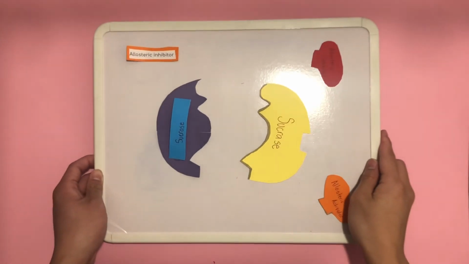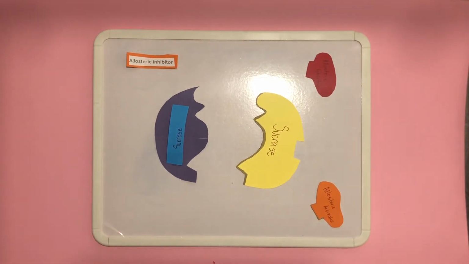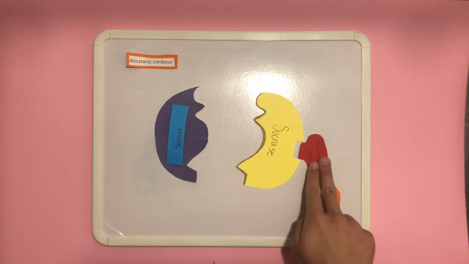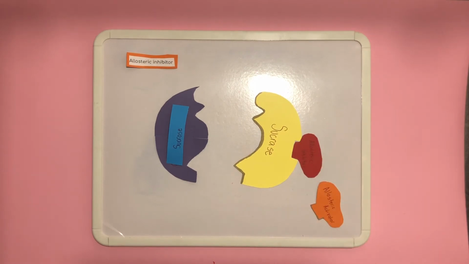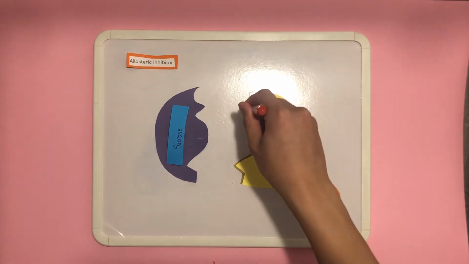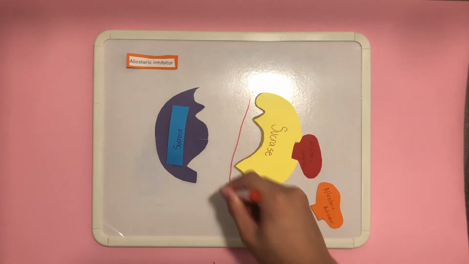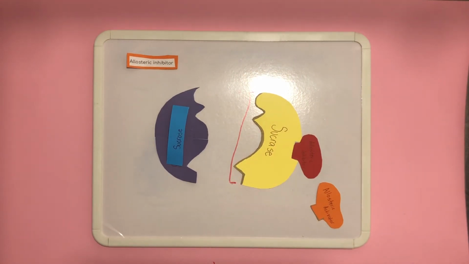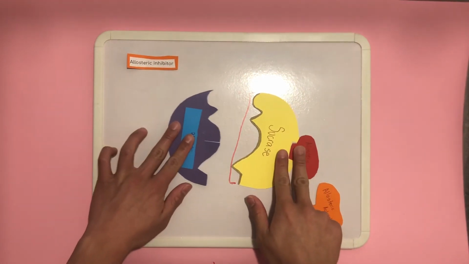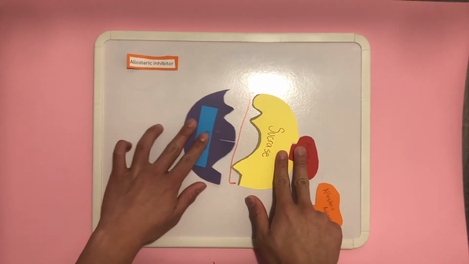Now here is an allosteric inhibitor model. The allosteric inhibitor will connect itself to the allosteric site. It will encourage the activation site to enclose. At this point, the sucrose or the substrate can no longer bind with the enzyme.